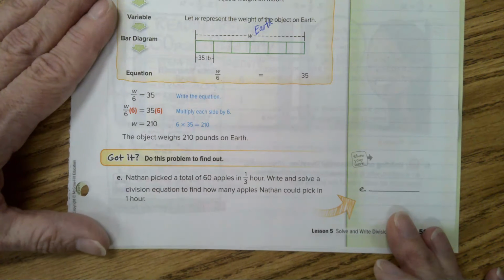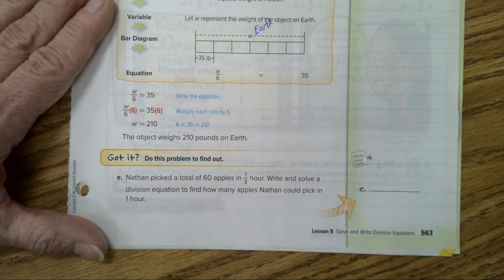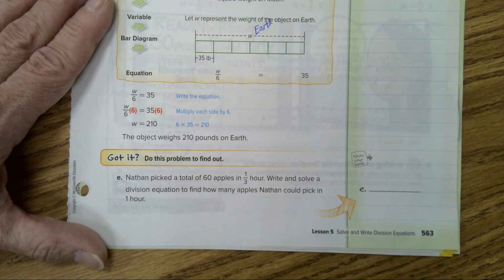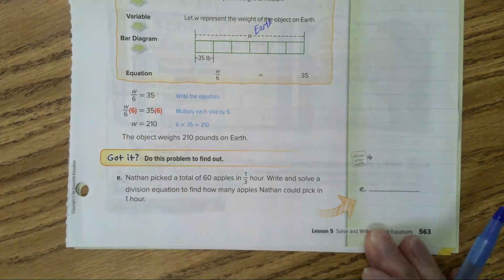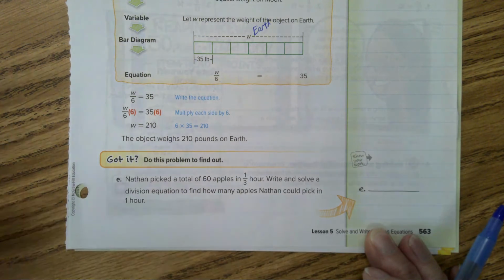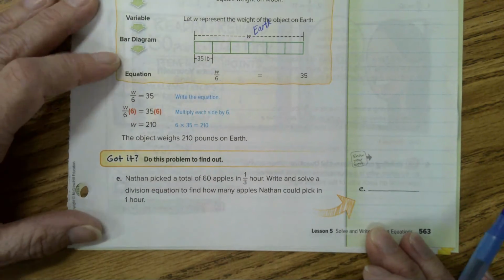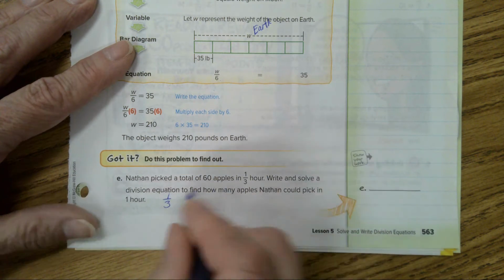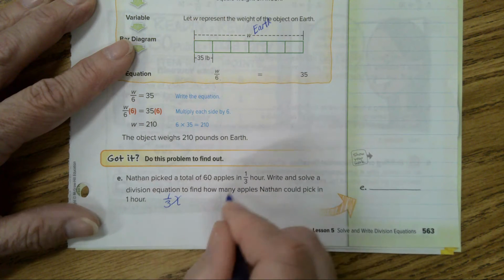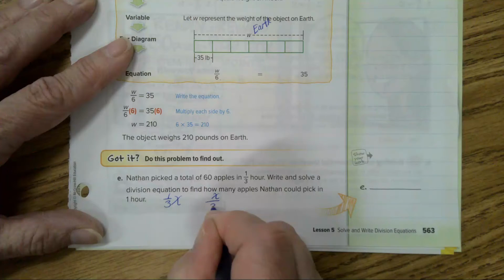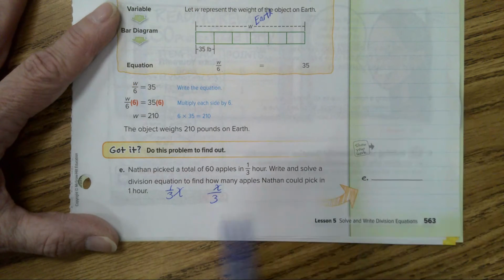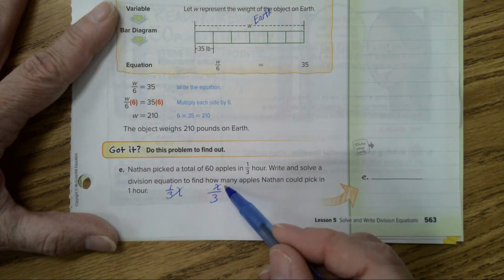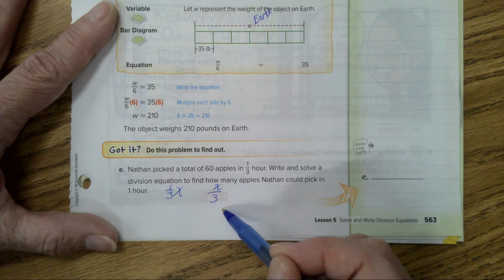Nathan picked a total of 60 apples in 1/3 an hour. Write and solve a division equation to find how many apples Nathan could pick in 1 hour. Okay, so in this problem, kids, you know how 1/3 times x is the same thing as x over 3. Do you remember how we talked about that? 1/3 of x is the same thing as x divided by 3. Do you see what they did there?